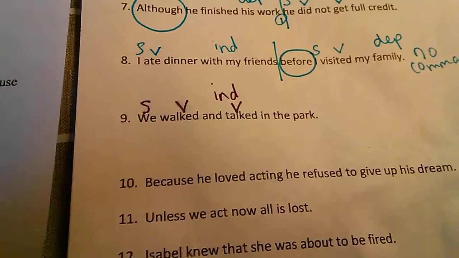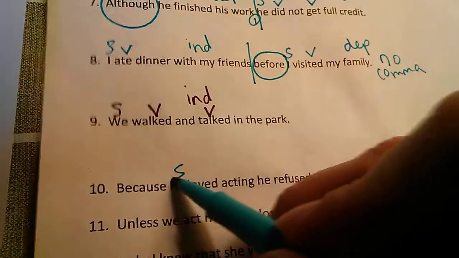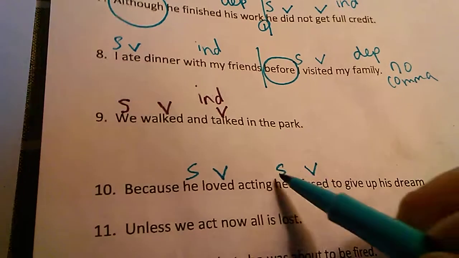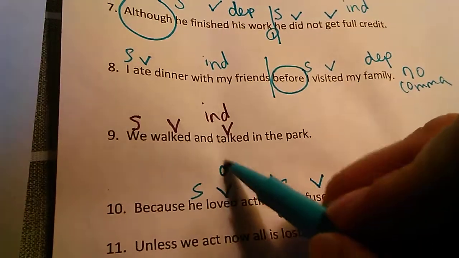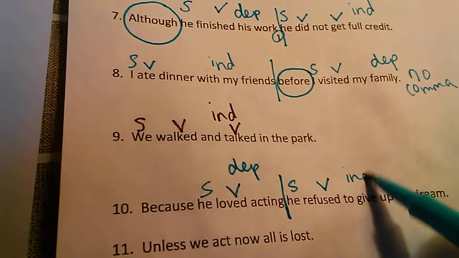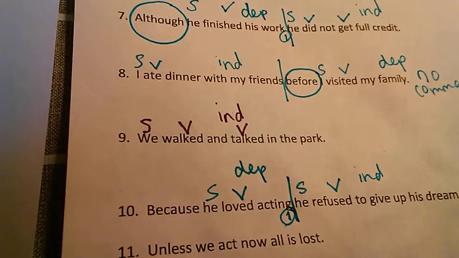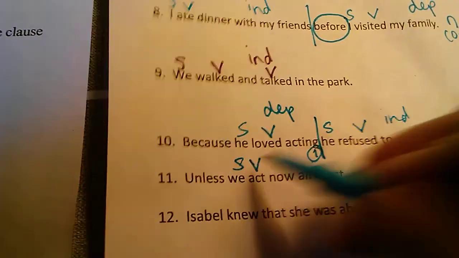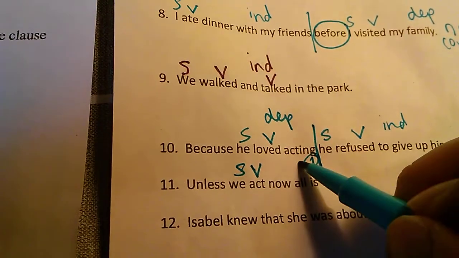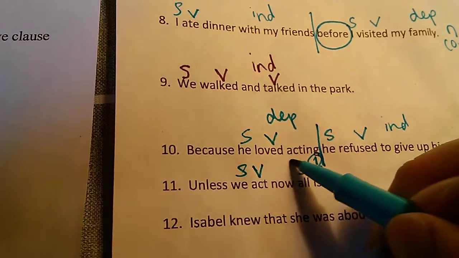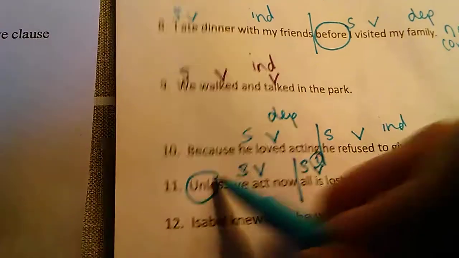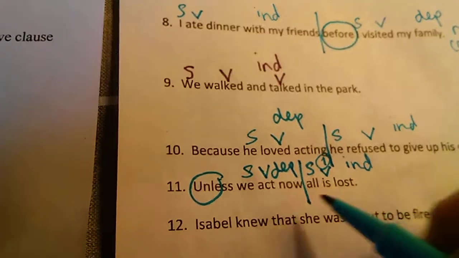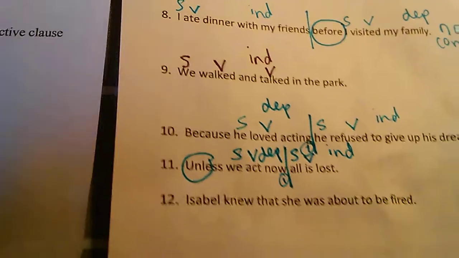Number 10, we have he is the subject, loved is the verb, he is the subject, refused is the verb. We have two clauses. The first one is dependent, the second one is independent, and we do need a comma in that sentence. Number 11, we is the subject, act is the verb, all is the subject, is the verb. So we have two clauses. Unless is a subordinating conjunction, making that first clause dependent. Second clause is independent, and we do need a comma.